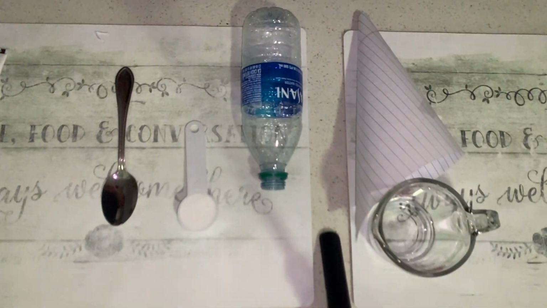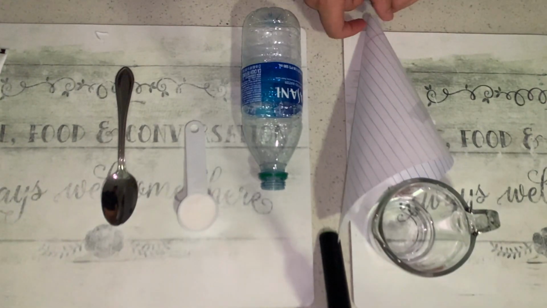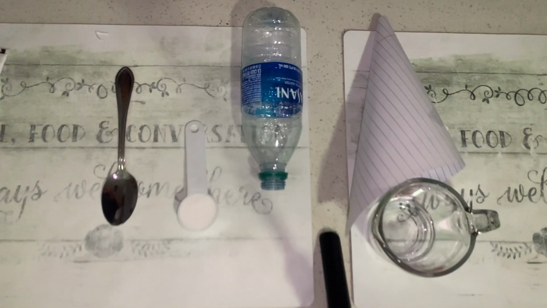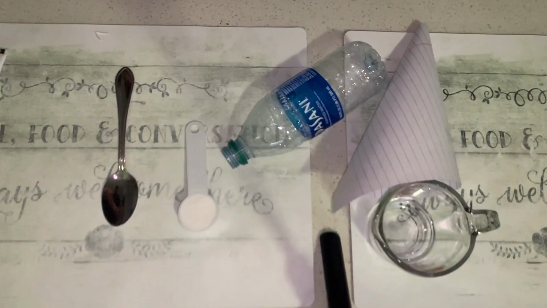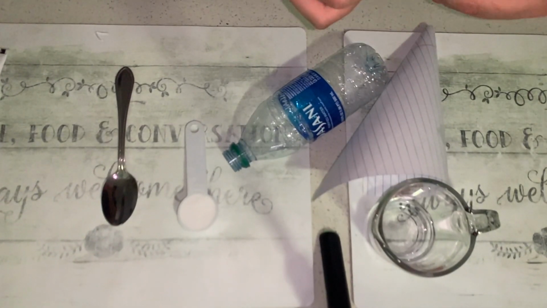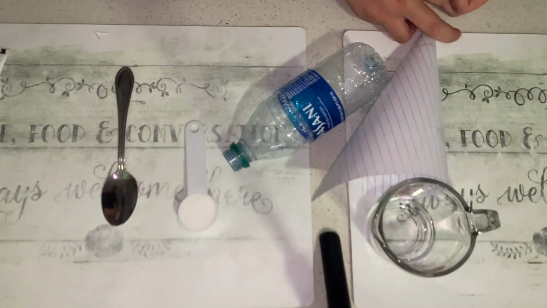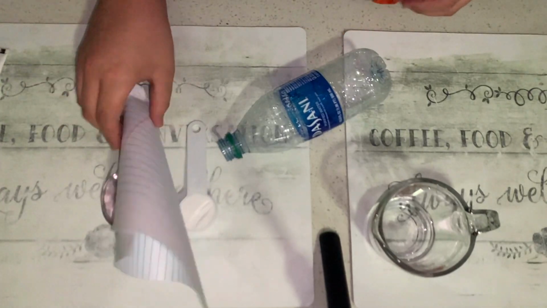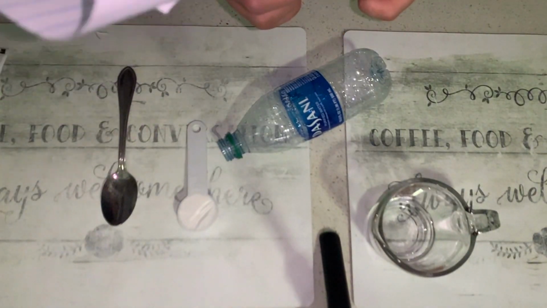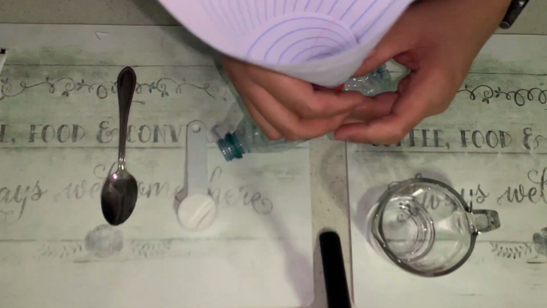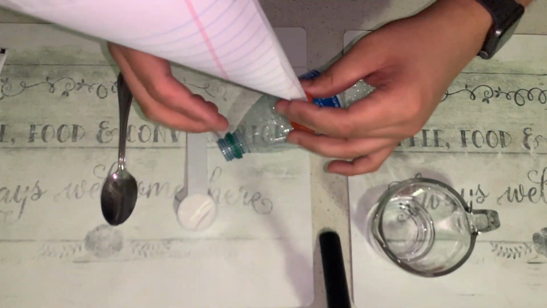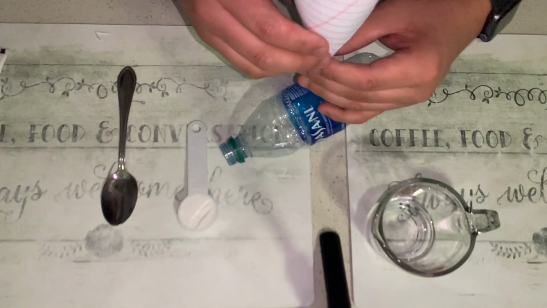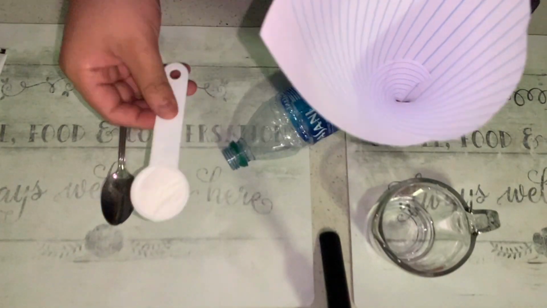As you can see right here, I made a funnel with a piece of paper so I could add the sodium bicarbonate inside the balloon. And I kind of struggled right there, but I've managed to make it work, if I do say so myself. Right there you see that I kind of make it work. So we were good there.